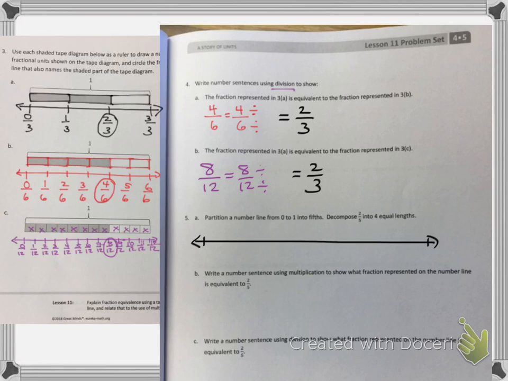So we have 0/5 here, and we are going to have 1/5, 2/5, 3/5, 4/5, and then 5/5.